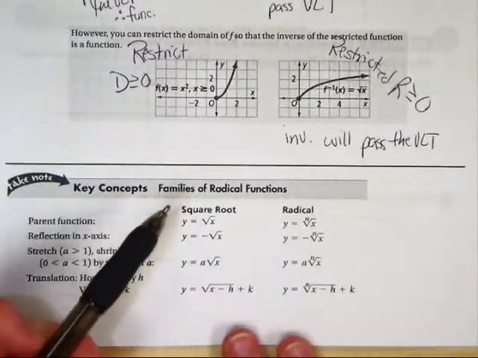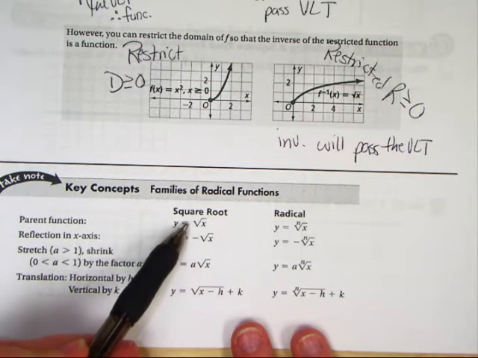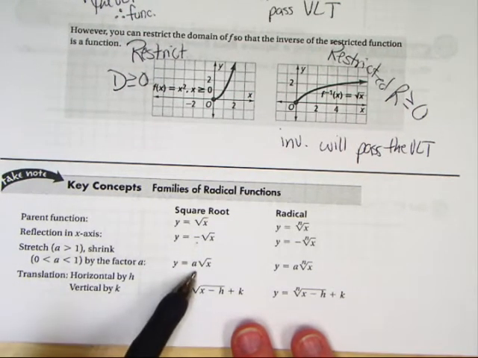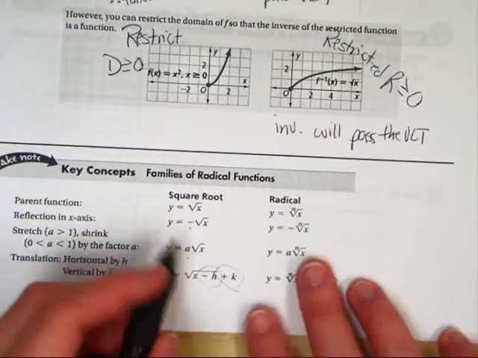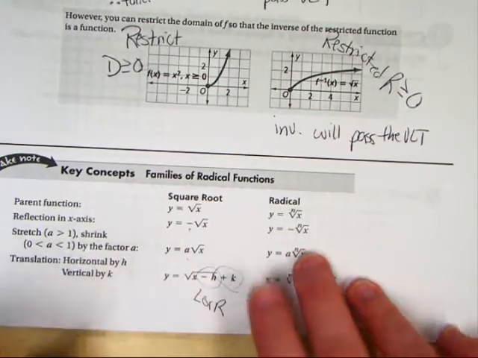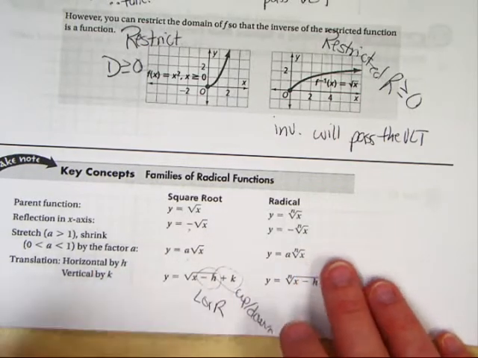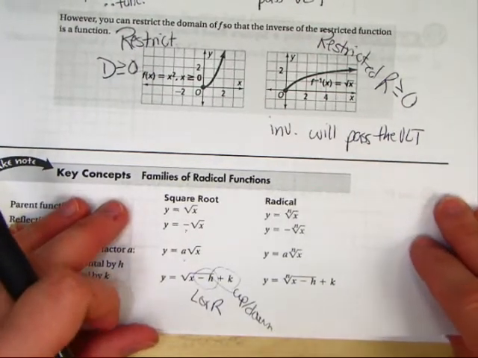Look at the key concepts below. Just like you were used to whenever we are graphing parabolas or absolute values, if you put a negative out front, that's going to flip it upside down. If you put a number out front, that's going to either vertically stretch or compress it. And then if you put things inside and outside, this one's going to move it left or right, and this one's going to move it up or down. So none of this should be new to you. These always either flip it upside down, stretch it, compress it, move it left or right, or move it up or down.